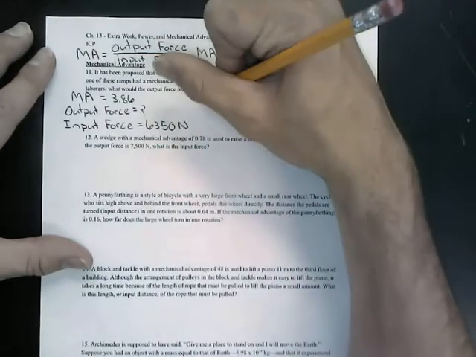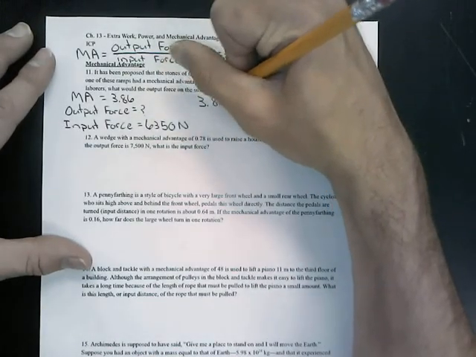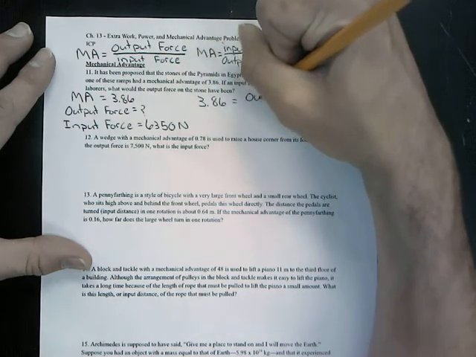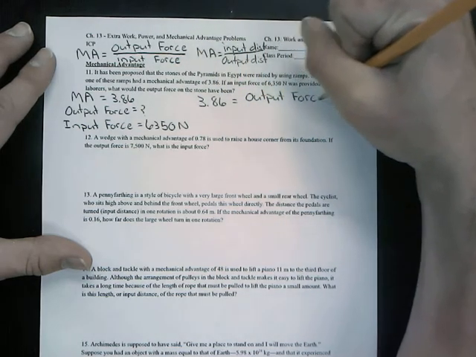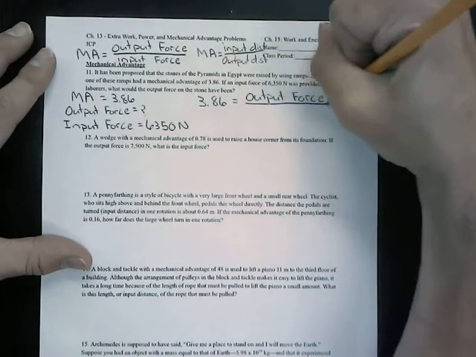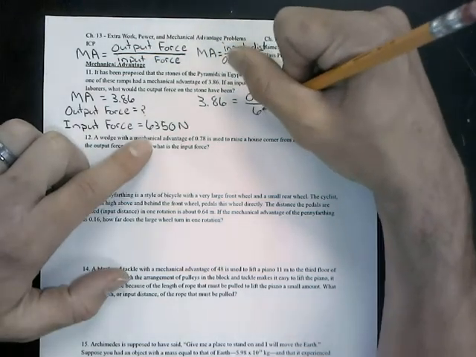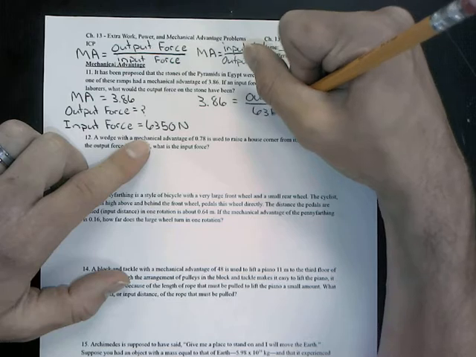All we need to do is plug this back into our equation. So we have 3.86 equals our output force, all divided by the input force, which we know to be 6,350.